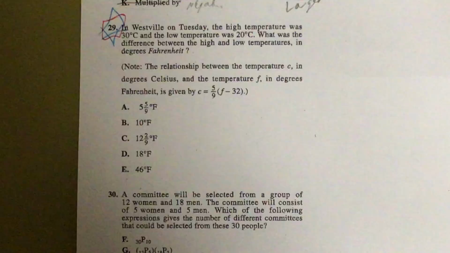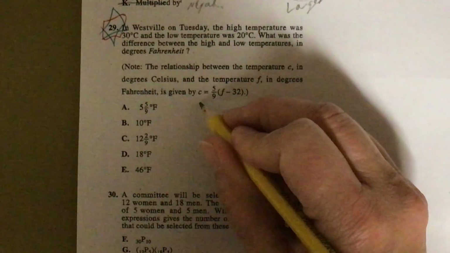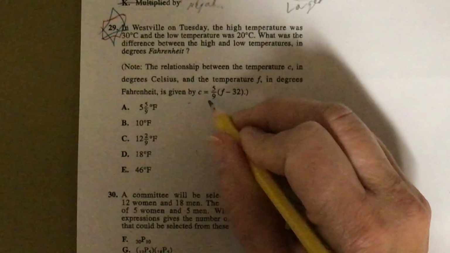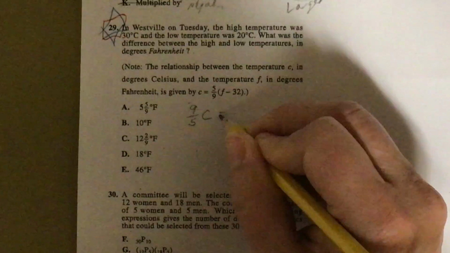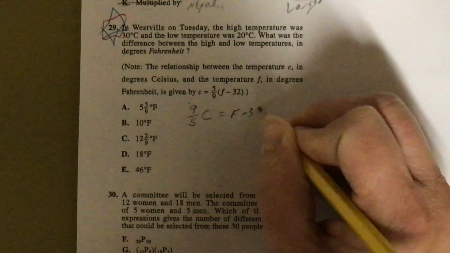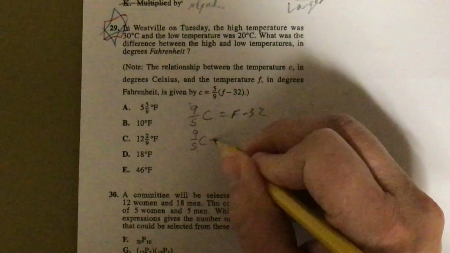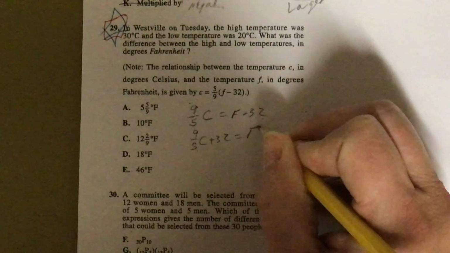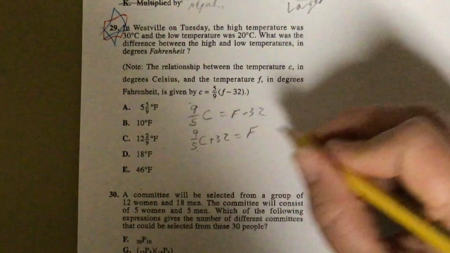What I'm going to do first off is flip this around so that I can solve for F. So the very first thing I did on this was I switched it. So instead of 5/9, I made it 9/5 C equals F minus 32. And then I add the 32 over. So 9/5 C plus 32 equals the Fahrenheit. Then I can convert both of my answers.